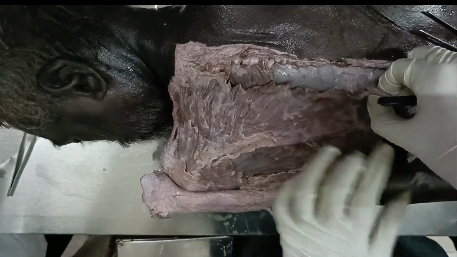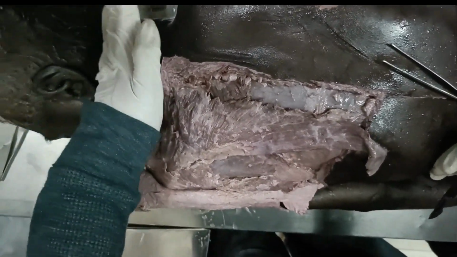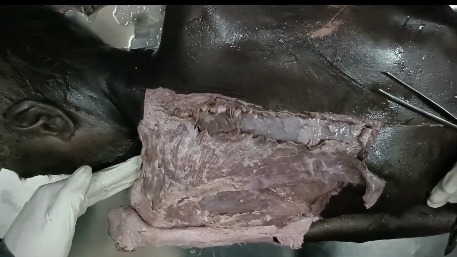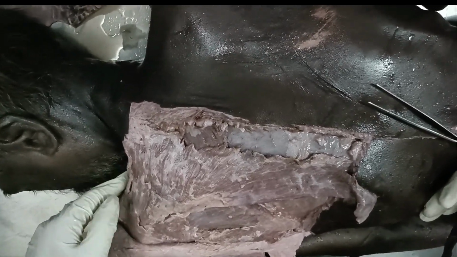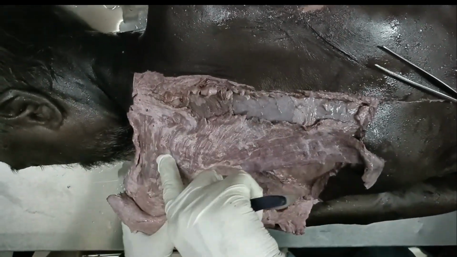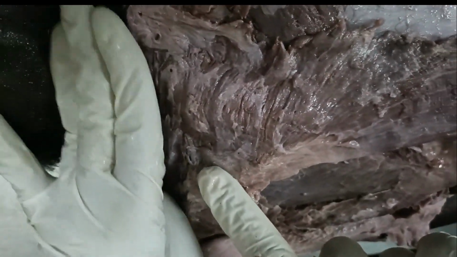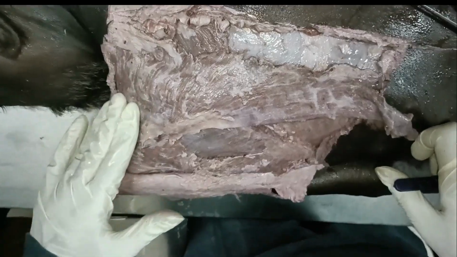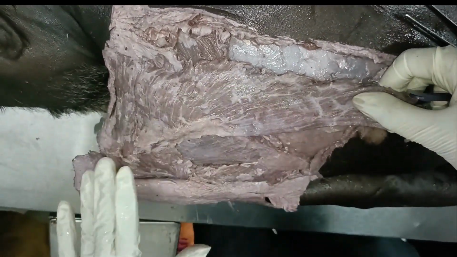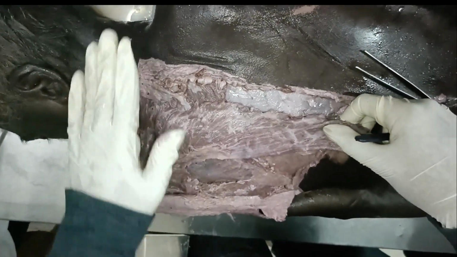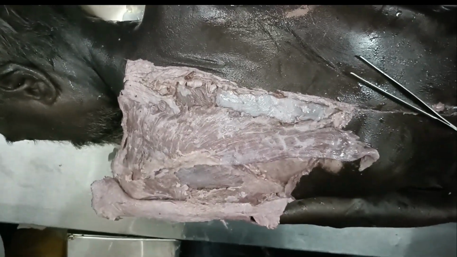Actually, students, I have already told you about the origin of the trapezius. Insertion, what happens? The upper fibers go and insert onto the inner border of the lateral end of the clavicle. The middle fibers, the fibers you can see here, are running transversely. The upper fibers were running in a downward direction, whereas the lower fibers are running in an upward direction. So upper fibers run downwards, middle fibers run in a transverse direction, whereas the lower fibers run upward.